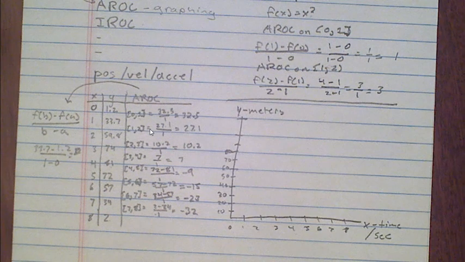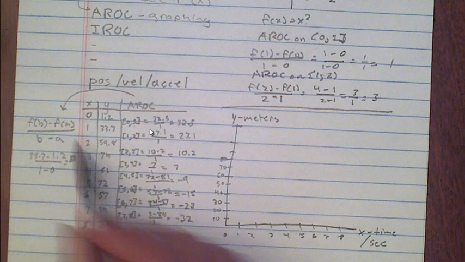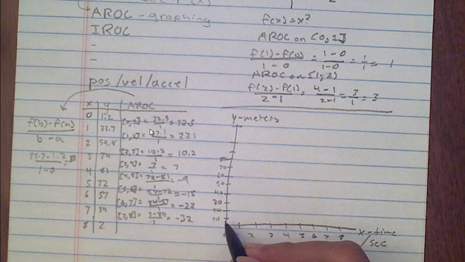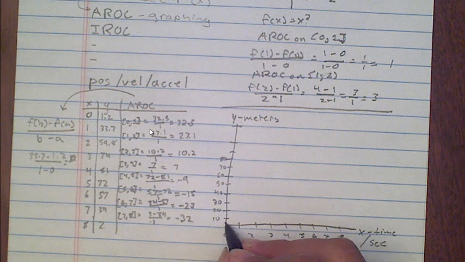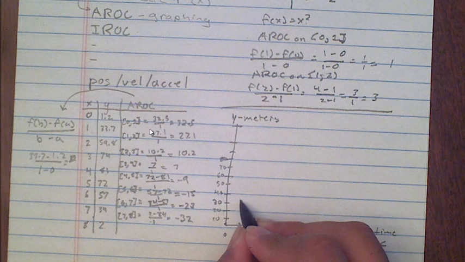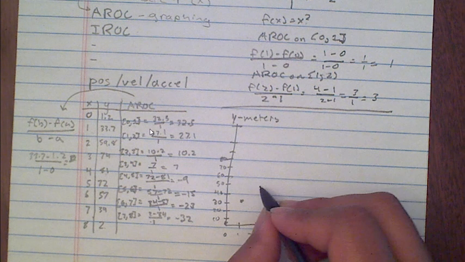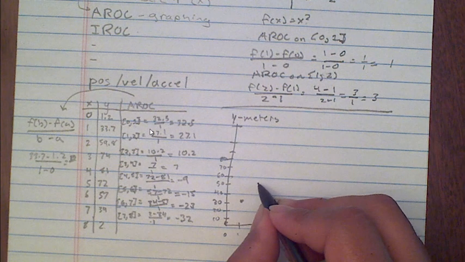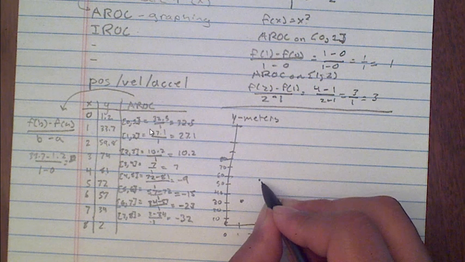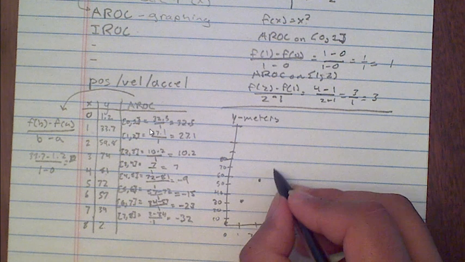Alright, and we're back. I've got my y-axis labeled in meters, my x-axis labeled in seconds, and let's get rocking and rolling, plotting these x's and these y's, okay? So 0, 1.2, 1, 33.7, okay, 2, 59.8, somewhere in there, right? And then 3, 74, somewhere in there.